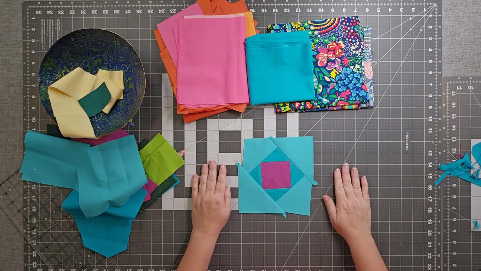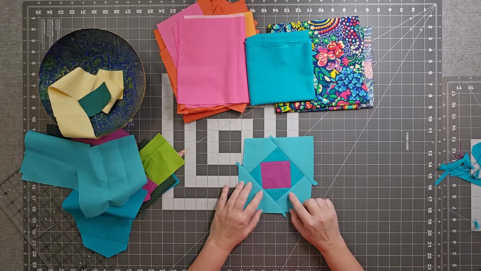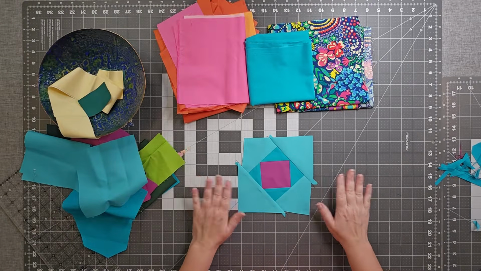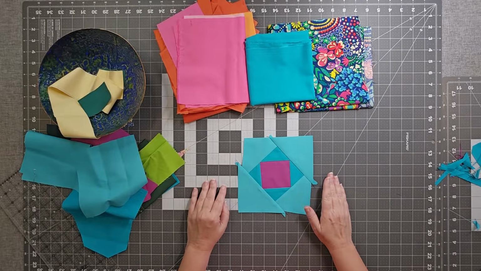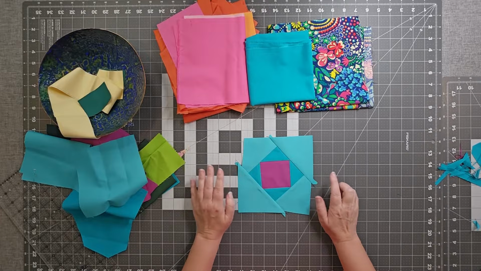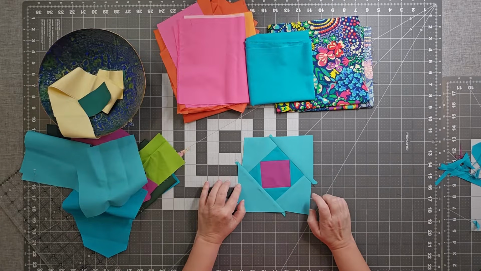All right, so we've got this nice and flat, and you notice, just as I predicted, we did lose some of our little points right here, but this is improv and I like things wonky, so this does not bother me at all. If that did bother you, remember, just pay attention to that 1/4 inch seam allowance, and then you won't lose those points right there.